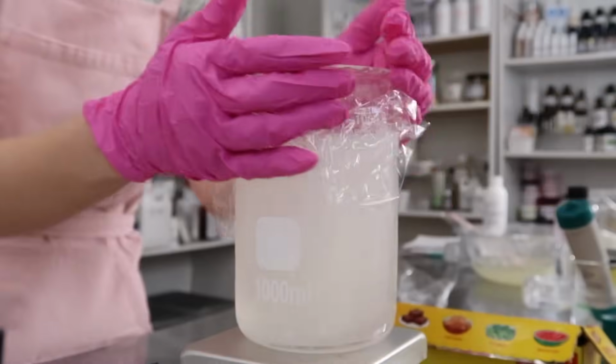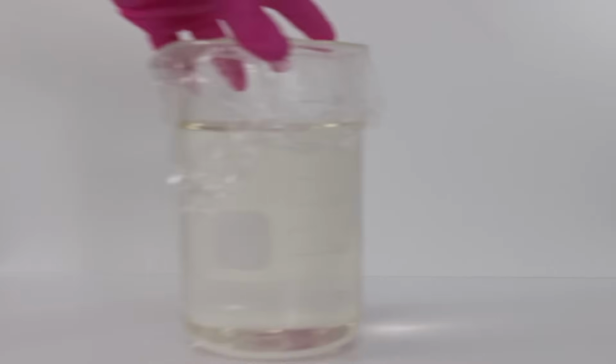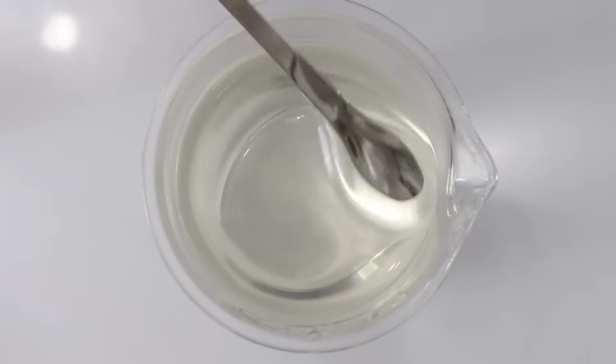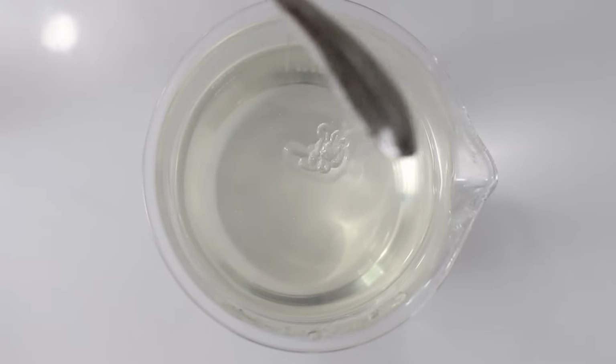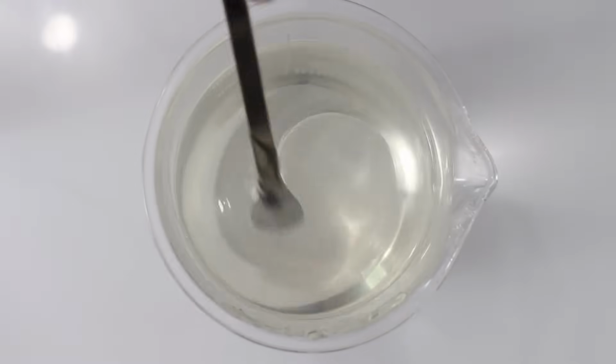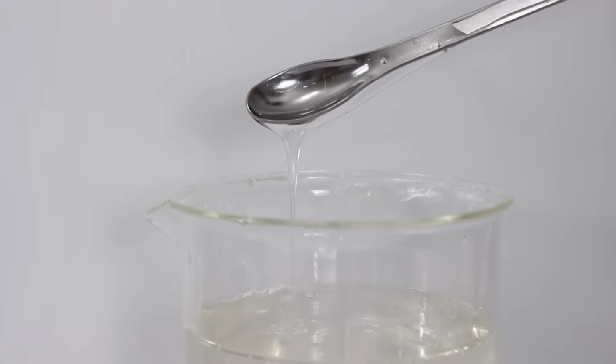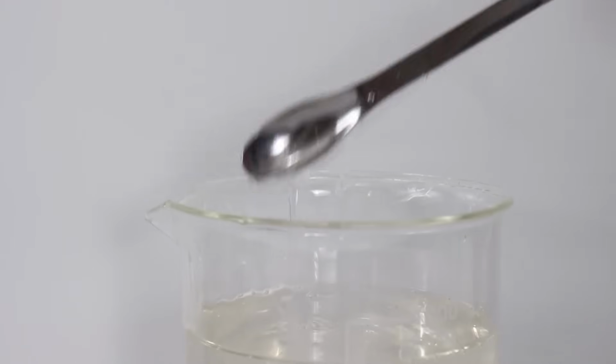After I added in the fragrance oil, I'm covering it with some plastic wrap again to let it sit overnight. So here, finally, we have the perfect clear body wash, no bubbles in it, but if you keep mixing it, it will get bubbles again, so don't do that. But just look at that gorgeous consistency. I didn't have to add any salt to thicken it.